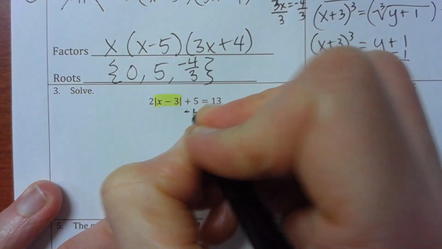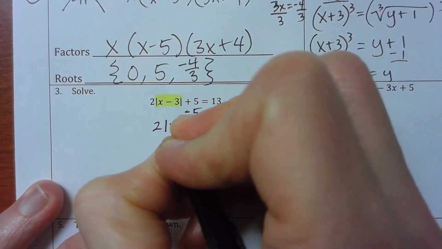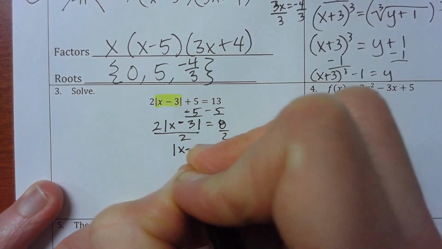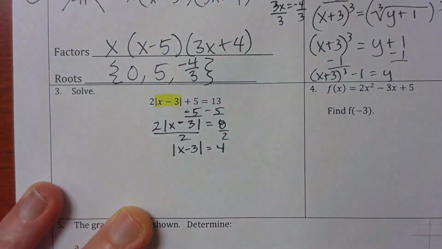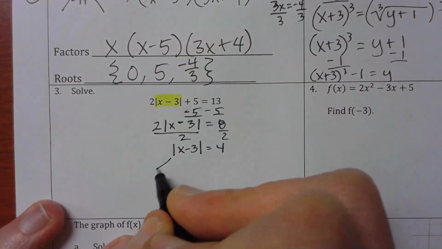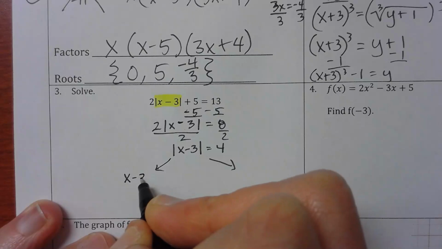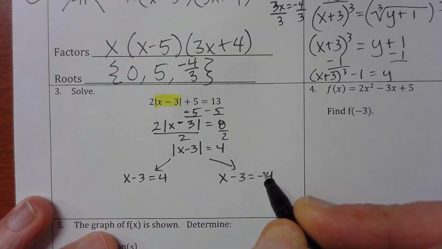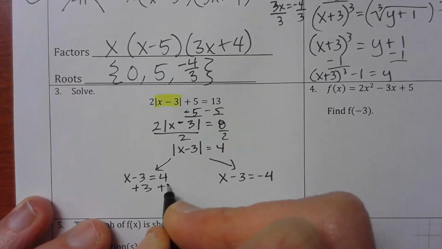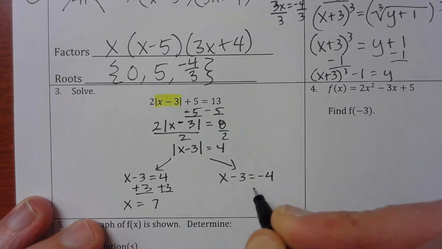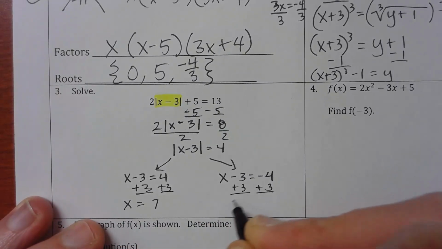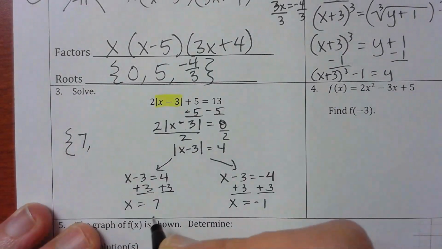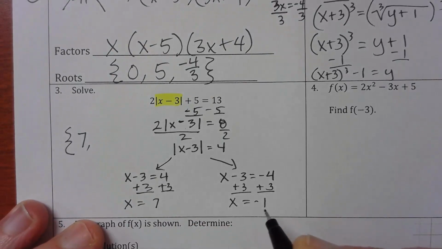So I'll subtract 5 first. 2 absolute value of x minus 3 equals 8, and then divide by 2. Absolute value of x minus 3 equals 4. Now, once I have the absolute value isolated, then I'm going to write two equations. The first one's easy, just take the bars off. The second one, set it equal to -4. Change the sign here. Solve these by adding 3 to both sides. X could be 7, or x could be -1. So there are two solutions for most absolute value equations, 7, or in this case -1.